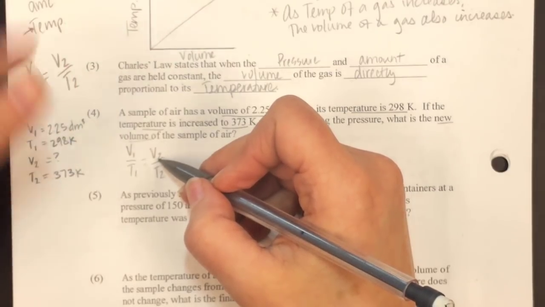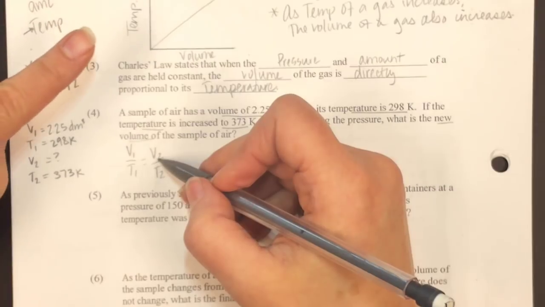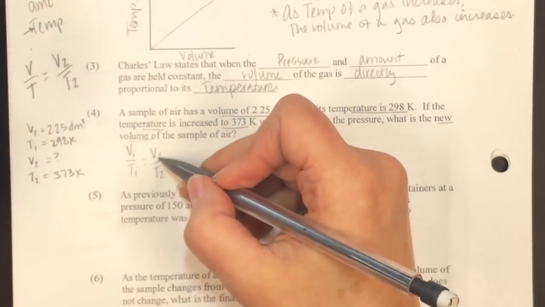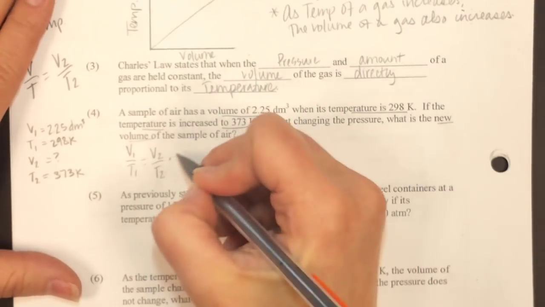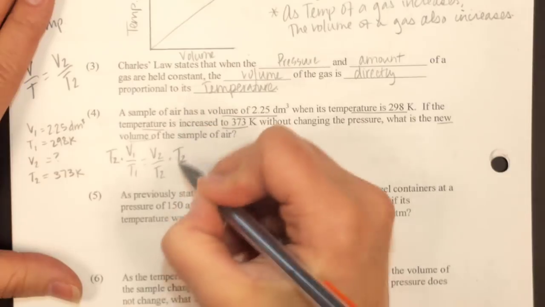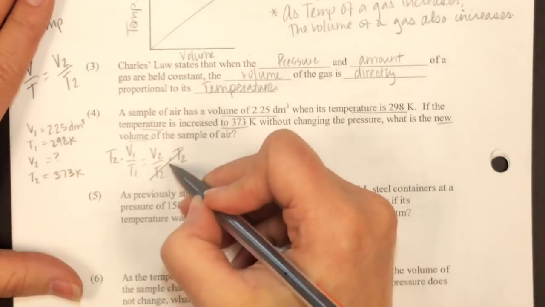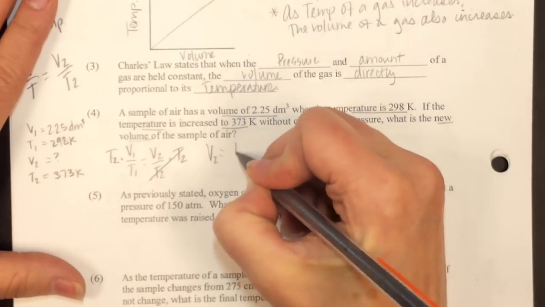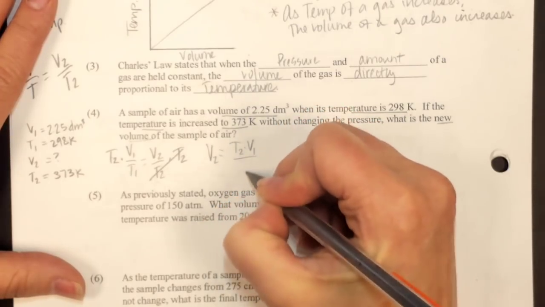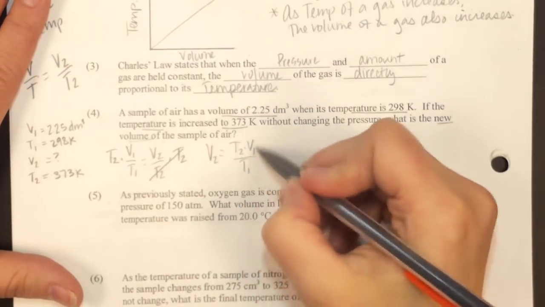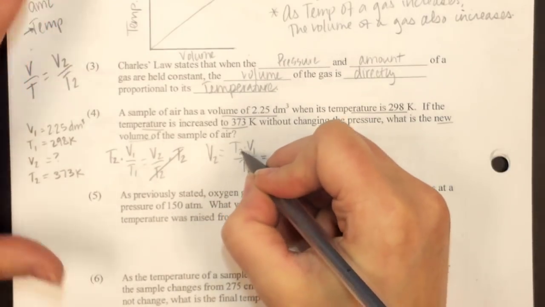So I have to do two things when solving for an unknown. One, it has to be on the top of this fraction. Two, it has to be by itself. So I'm just going to multiply by T2. What I do to one side, I have to do to the other side. Those cancel, so now I have it by itself and on the top. So V2 equals T2 times V1 divided by T1. I've solved in letter form. Now I can put my numbers in.